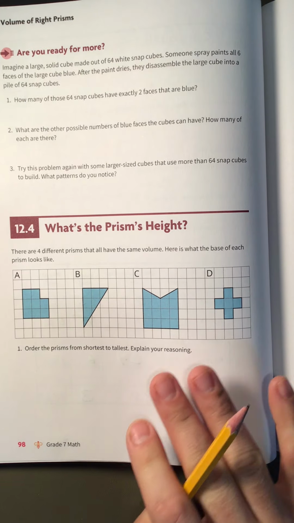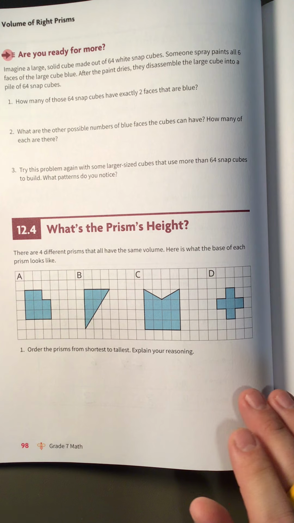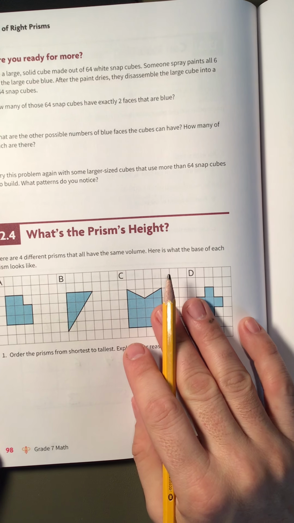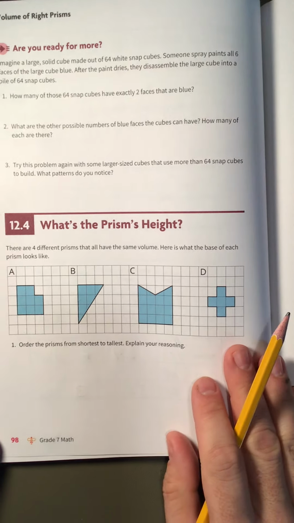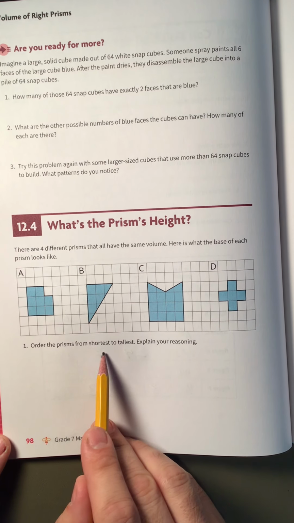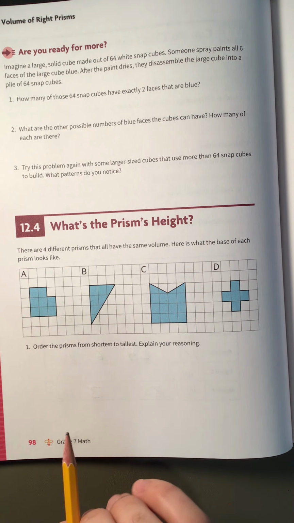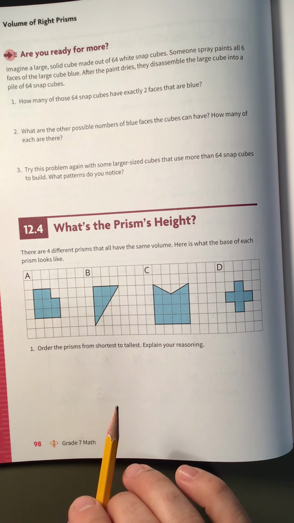All right, don't worry about the are you ready. Let's talk about the final question, number 4. Okay, order the prisms. This is a base on all of them, just kind of like the first example we did. Order the prisms from shortest to tallest. So first thing I'm going to do is find the area of all the bases.